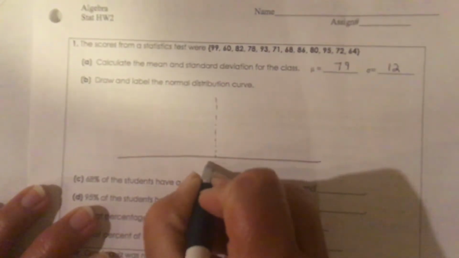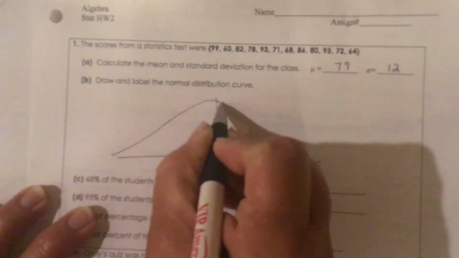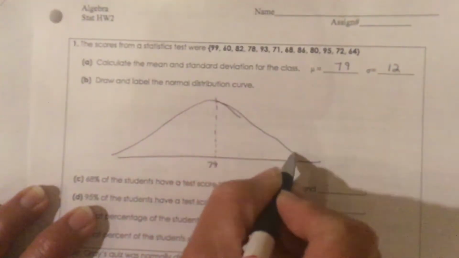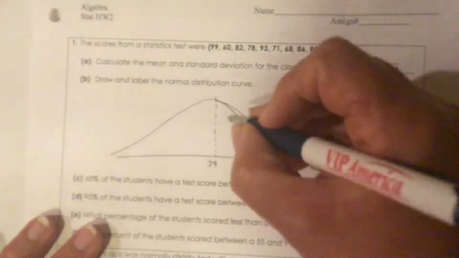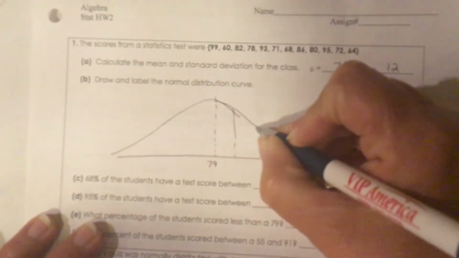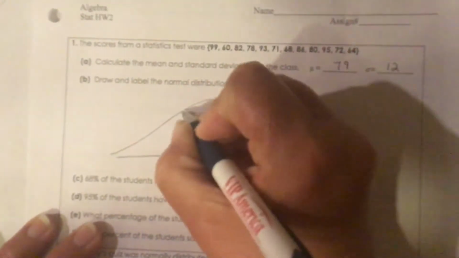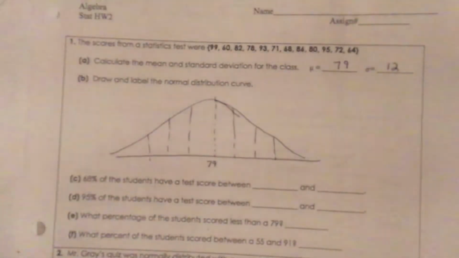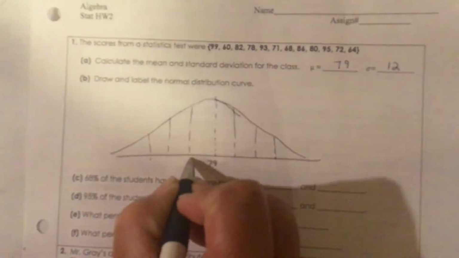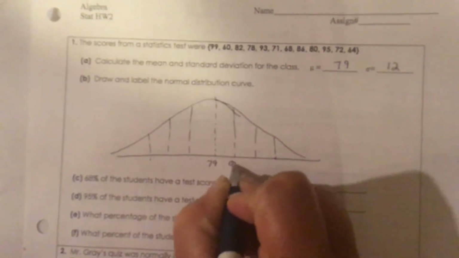So to draw the normal curve, I like to start at the bottom, find my center, which is the average of 79, and try to get my curve. Oh, that's a little better than I did last time. Remember, you are going to have 3 standard deviations. Okay. Standard deviation of 12, so add 12 for each section this way and subtract 12 that way.